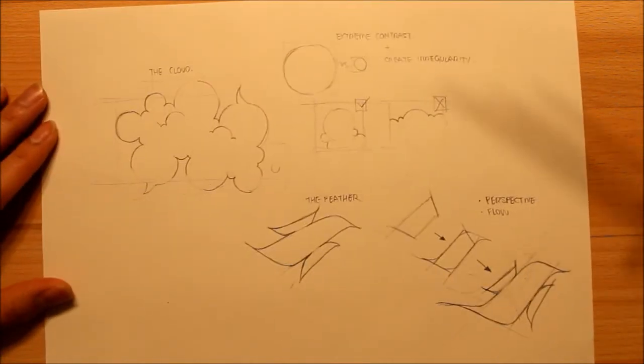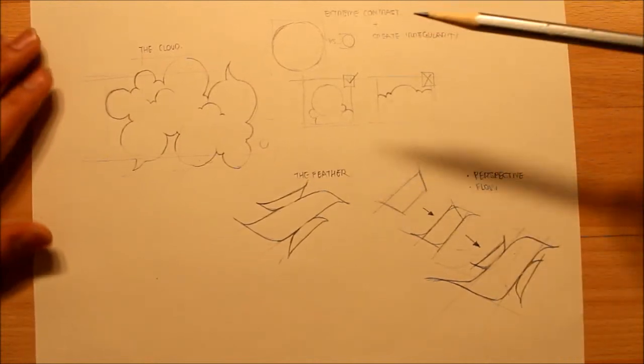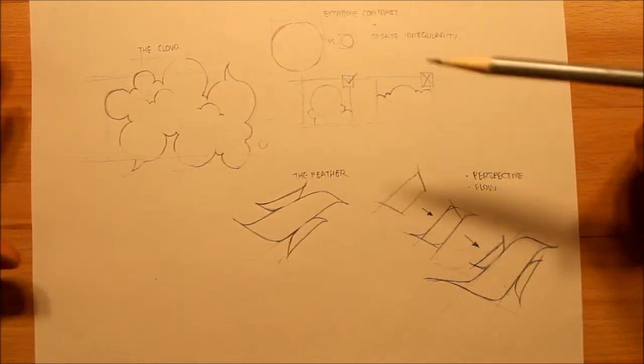Okay, so I hope that was helpful for you. That's the two different graphics you can use in your designs.